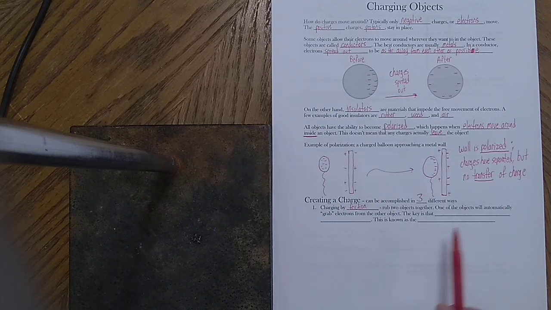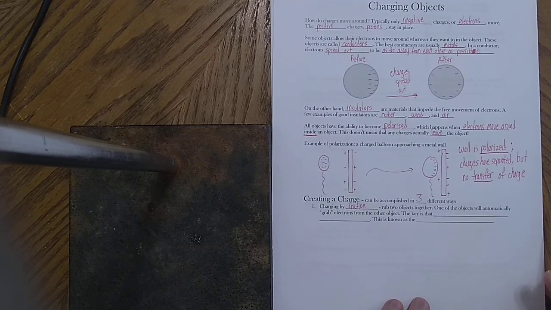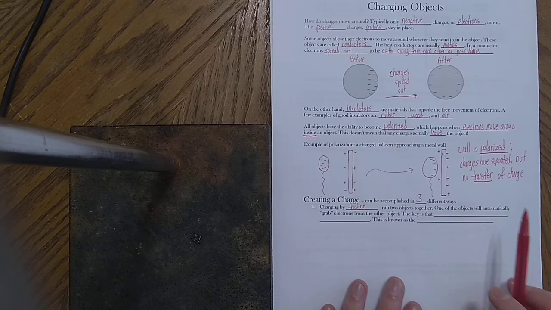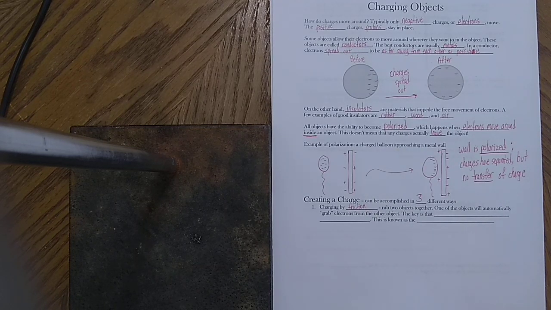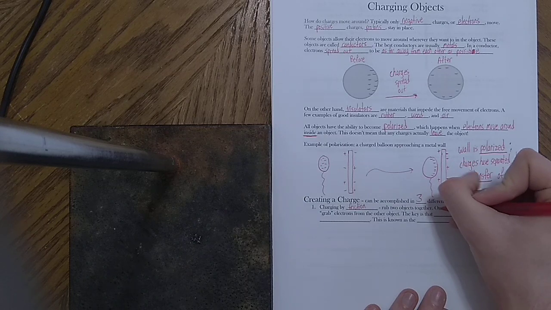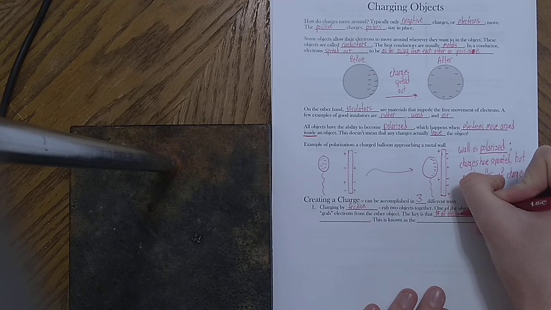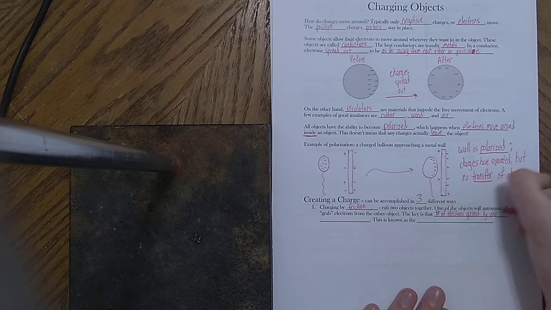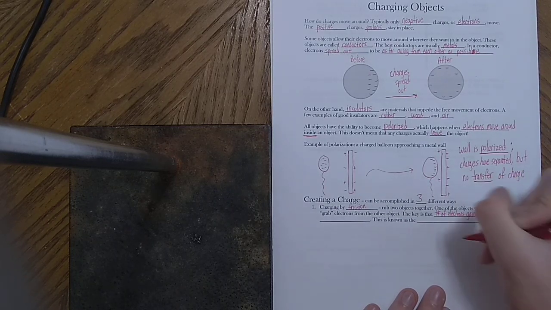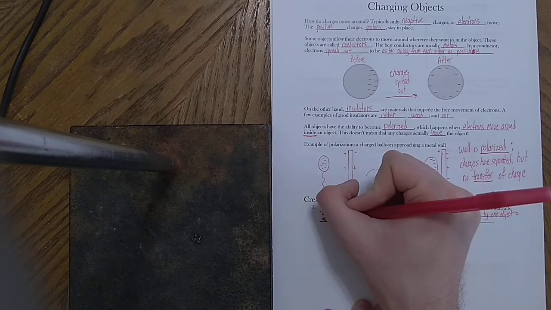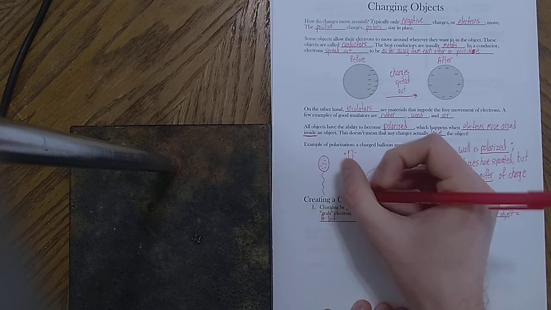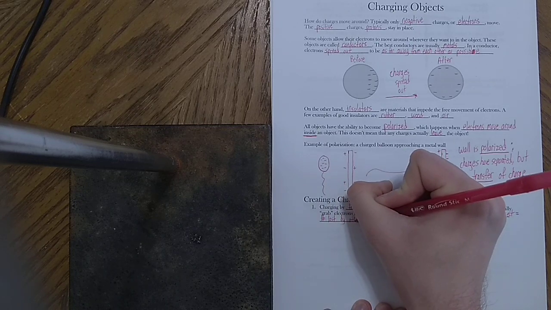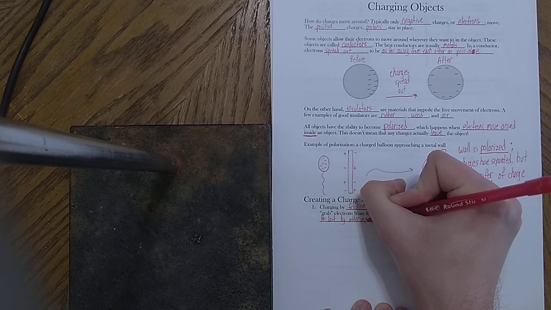One of the objects will automatically grab electrons from the other object, depending on the 2 types of objects that you have. We don't have to know which object grabs from which, but it's based on the type of material that you have. The key here, and we alluded to this on the homework and in the notes the other day, is that the number of electrons gained by one object is equal to the number lost by the other object.